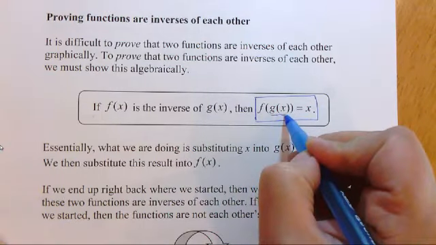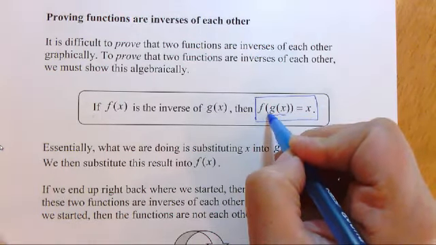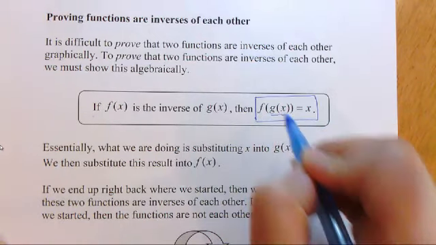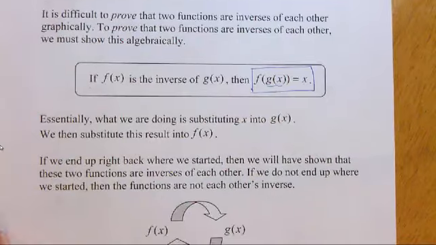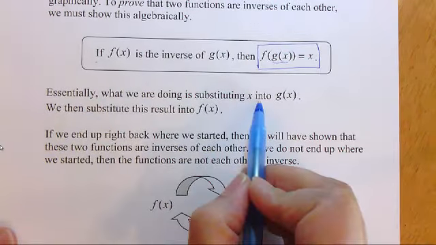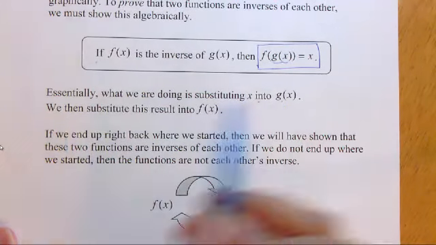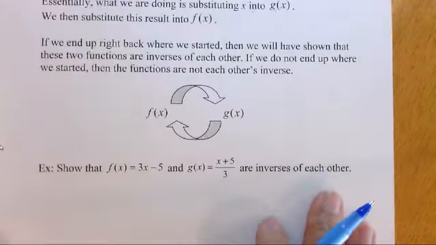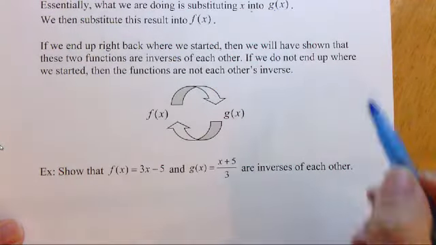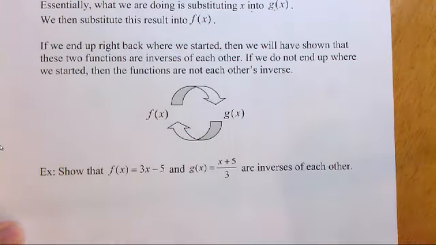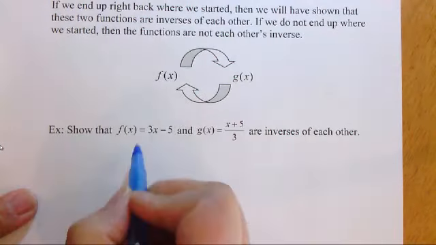So basically, when we put the inverse inside the original equation, substituting the x value, we're going to end up with x as our answer. So substitute x into g of x, and then substitute the result into f of x. Let's run through this and see what's going on. You could do it either way, and either way you should end up with x at the end.